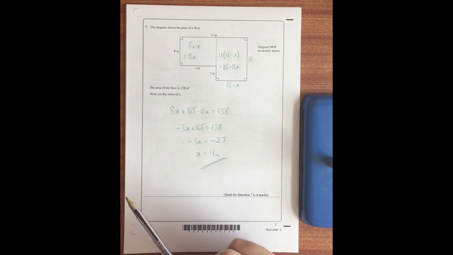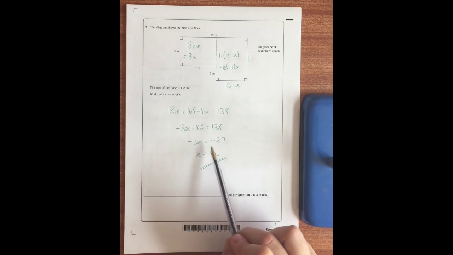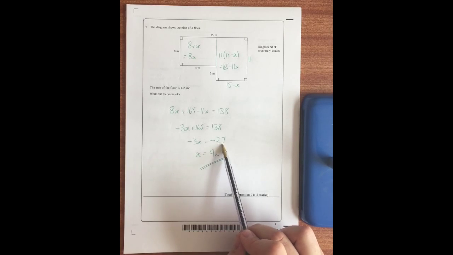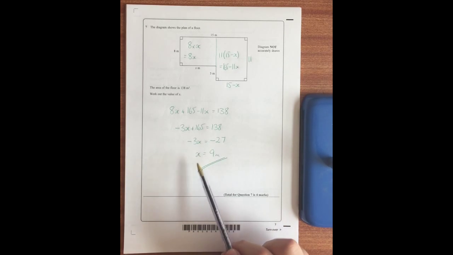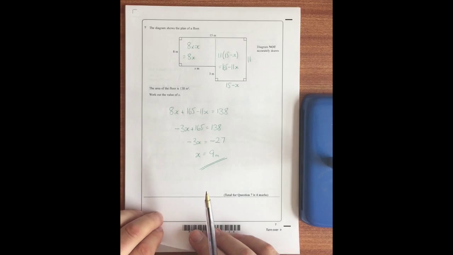8x minus 11x is minus 3x. I can then take 165 from both sides. I get minus 3x is minus 27. Divide by minus 3, I get x is 9.